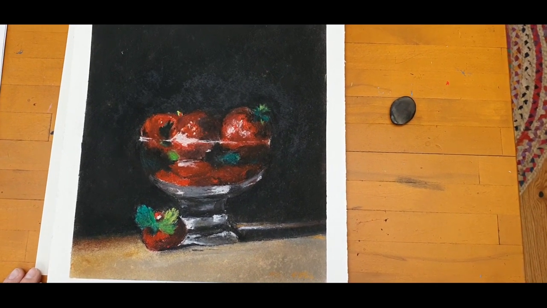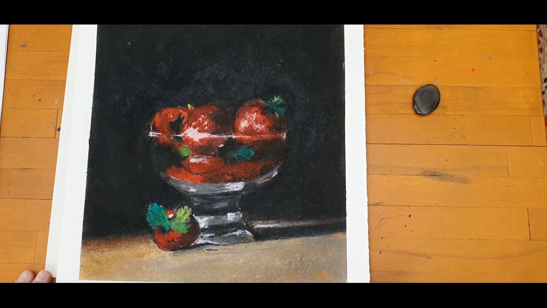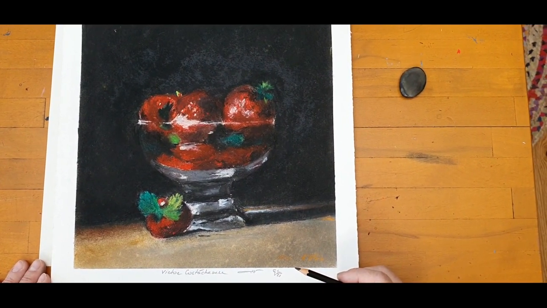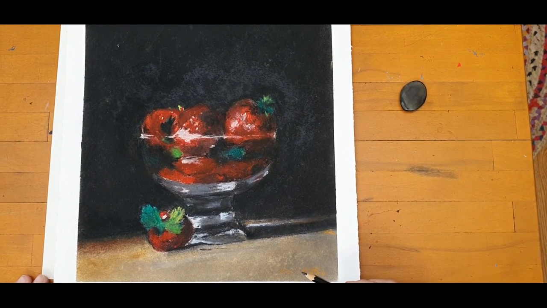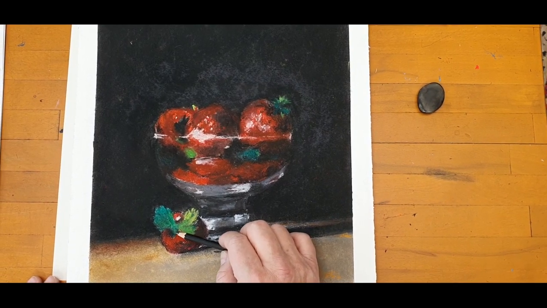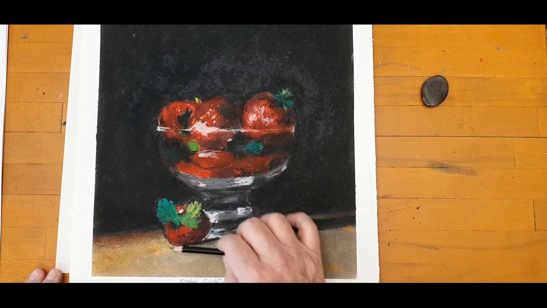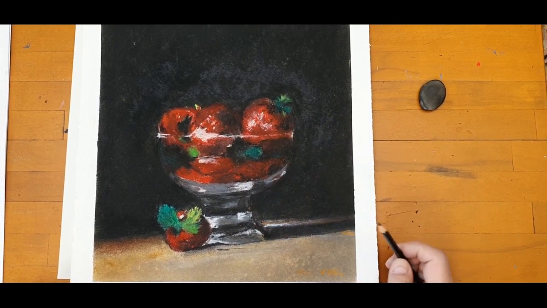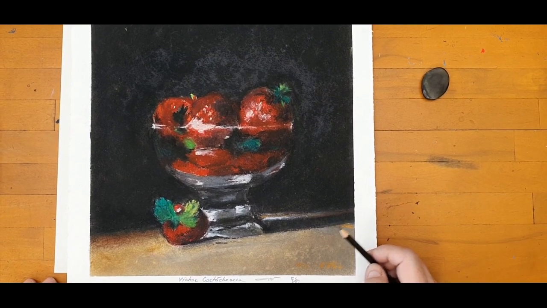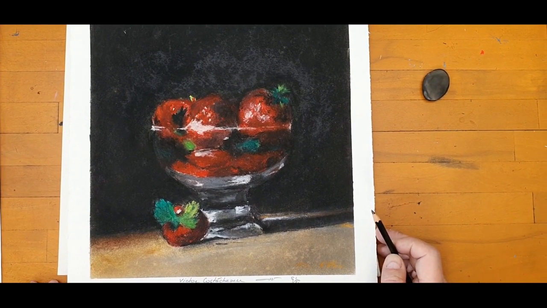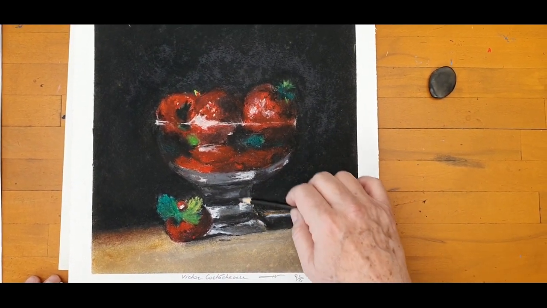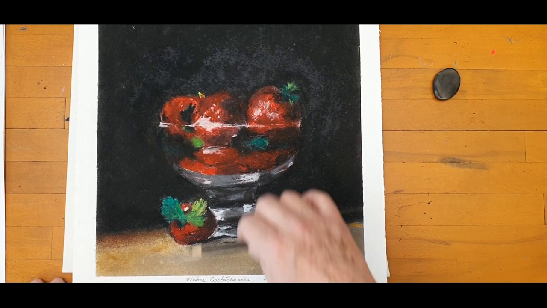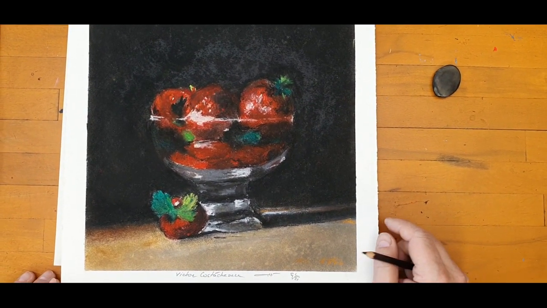Here we have a dry pastel still life composition based on a square, and this is a two focal point composition. One focal point is here in the front plane, and this is the second focal point where the highlight is on the strawberry. What we tried to show here is the transparency of the cup, and you can see that the forms are diluted here because of the glass reflections.